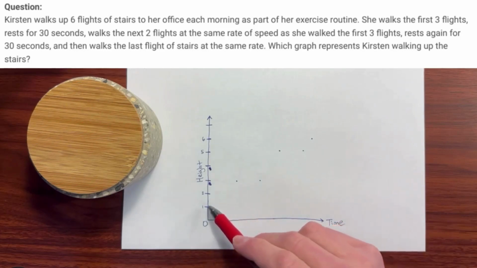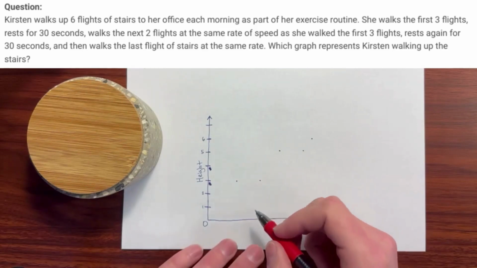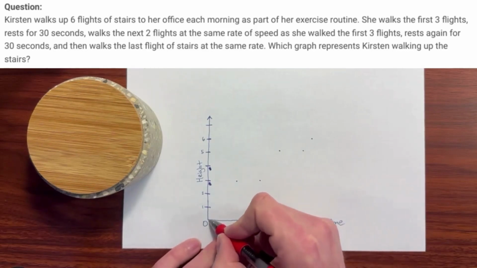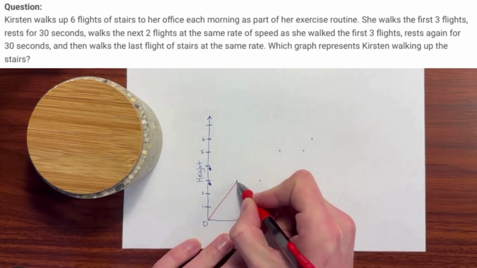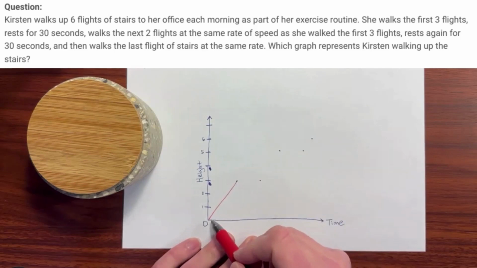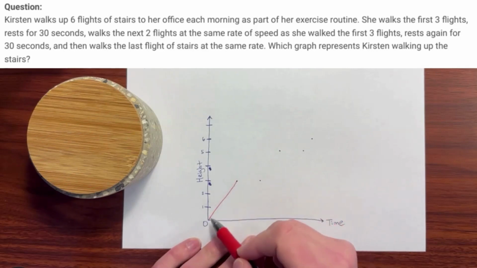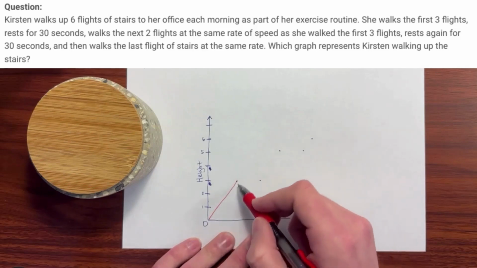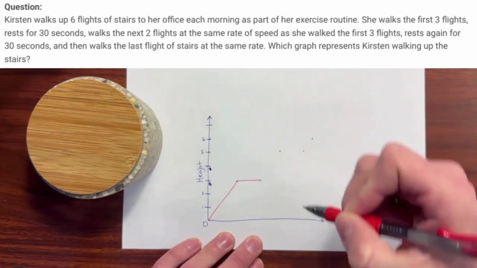So she walks up 3 flights of stairs and then rests for 30 seconds. So she starts at ground level, walks up, and gets to the 3rd flight. The slope of this line right here would represent how fast she's moving, or her pace. So she gets up to the 3rd flight and then rests for 30 seconds.